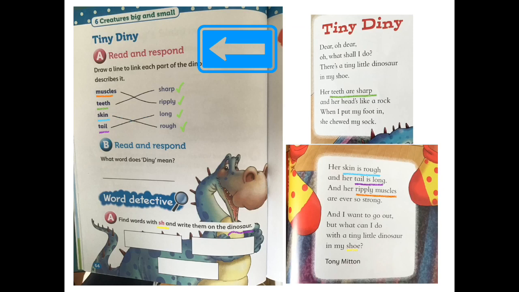Now you needed to find the words muscles, teeth, skin, and tail in the poem and the descriptive word. So the muscles are ripply, draw a line to ripply. The teeth are sharp, draw a line to sharp. The skin is rough because it's bumpy and it's rough. Imagine a lizard skin. And tail, it says her tail is long, so draw a line to long. Go ahead and give 4 ticks. Good work.